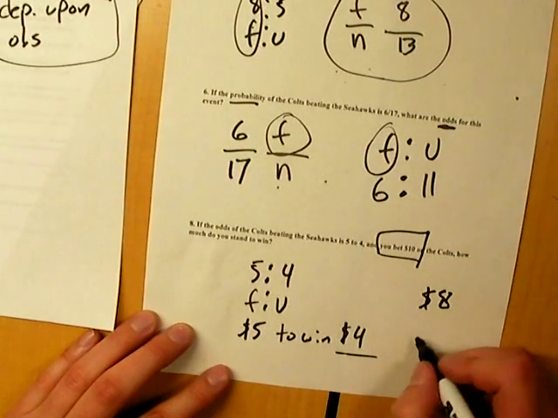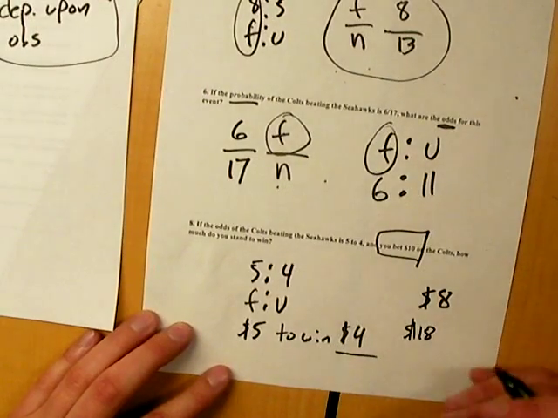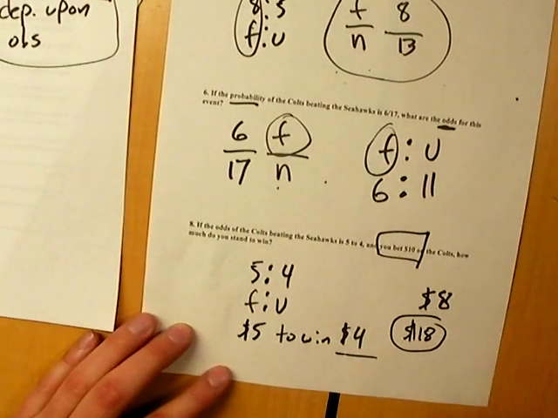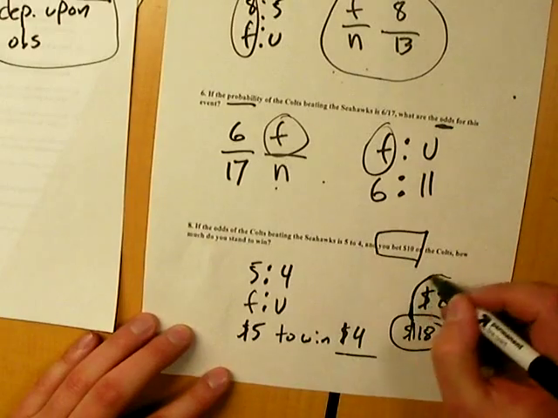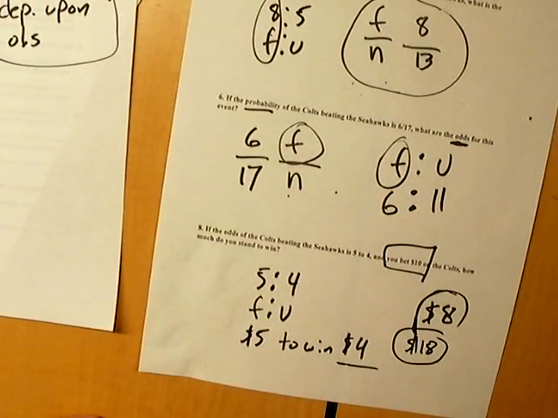I would also accept 18 if you want to think of it as we get our $10 bet plus $8 profit, a total of 18. That's fine. Or if you just want to express it as $8 profit, I would accept that answer as well.